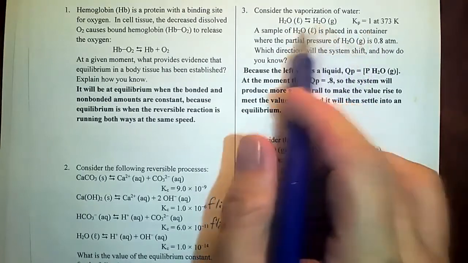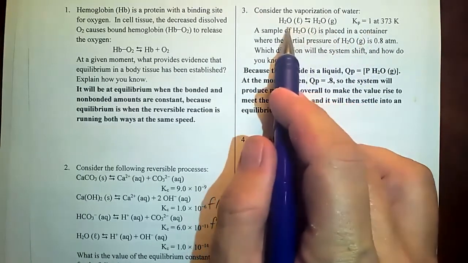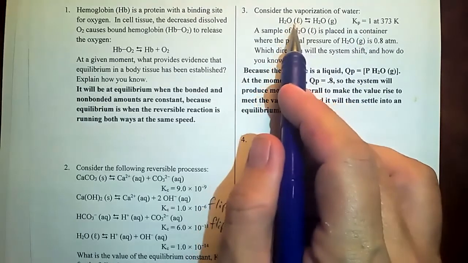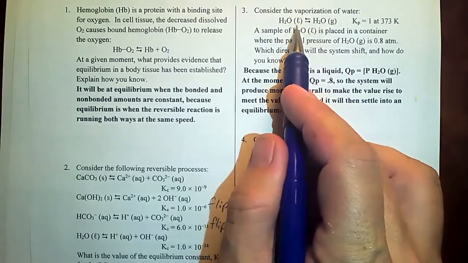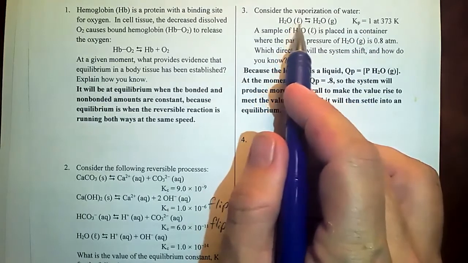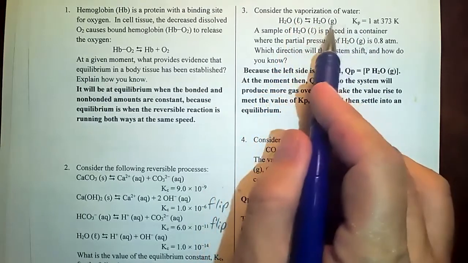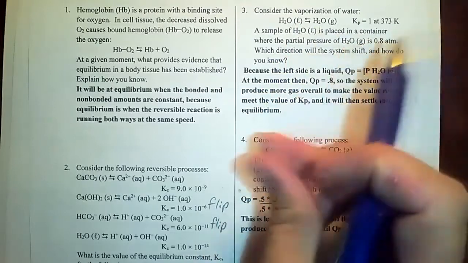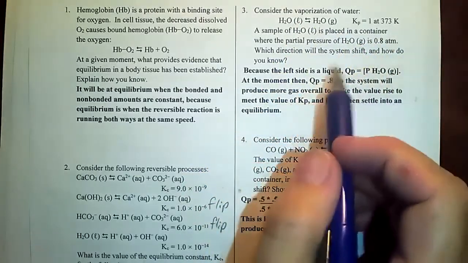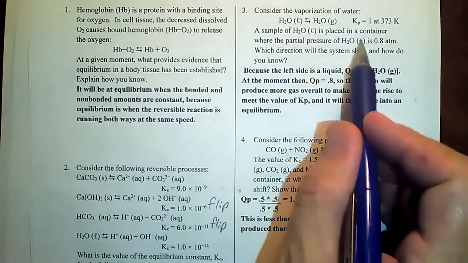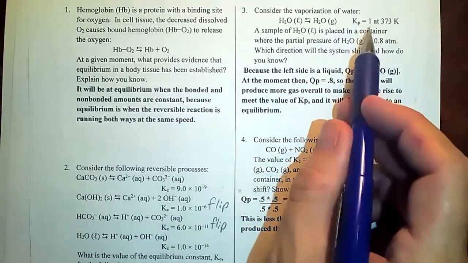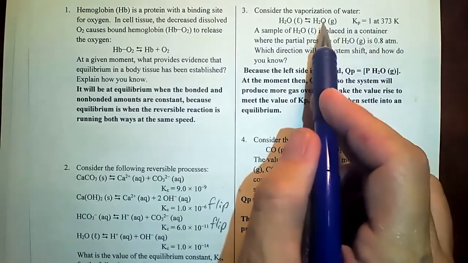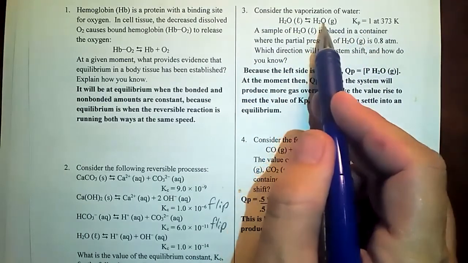So what I have is products over reactants, to the power of the number in front, but this is a liquid, it's not a gas, so the denominator of that fraction becomes essentially just 1. And I don't have anything else, so I'm going to get 0.8 to the power of 1, and so Q is just, boom, it's just 0.8. So is my current situation generating K? No, it's not. It's generating a smaller number.